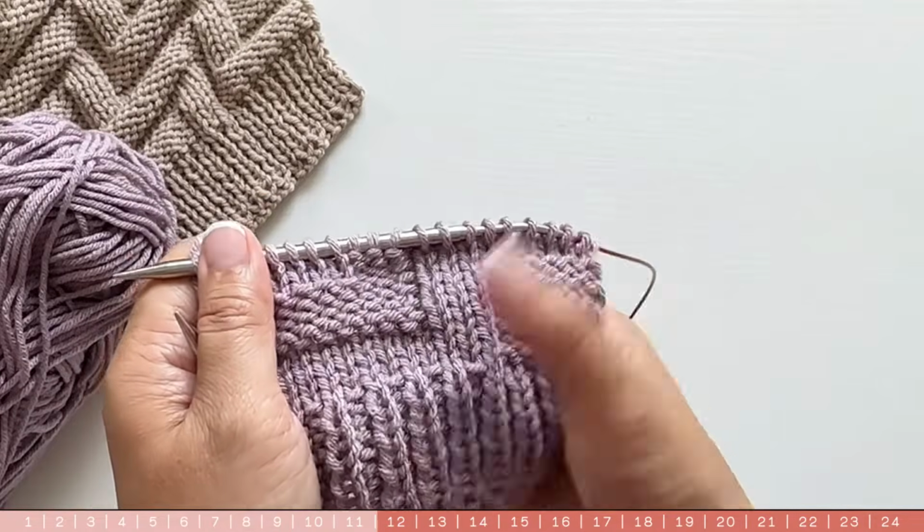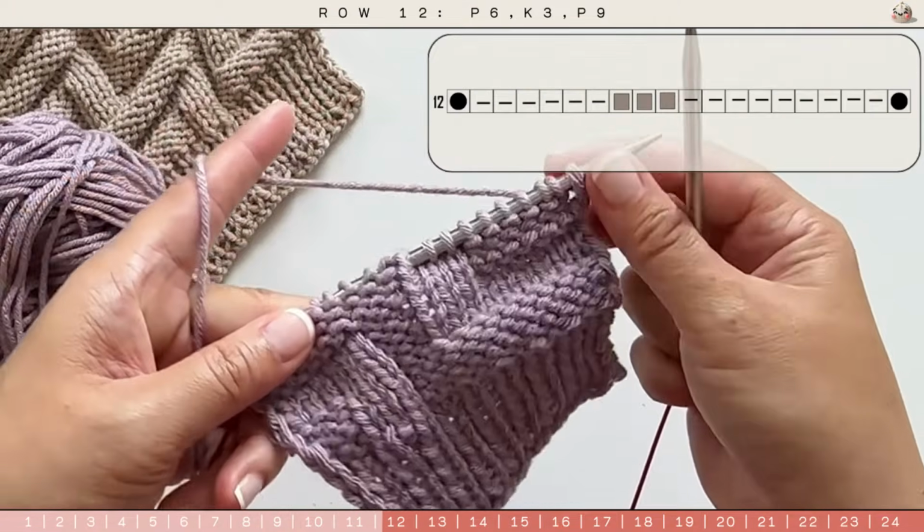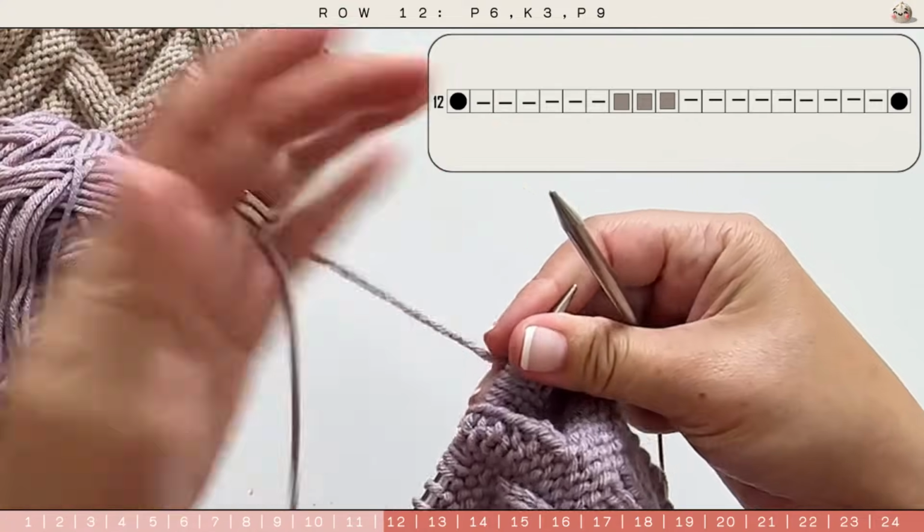I love this yarn in this color, so pretty. And in row 12 you work the stitches as they appear.